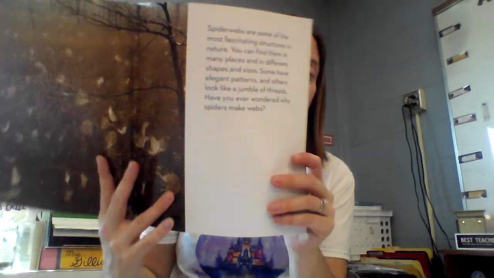Spider webs are some of the most fascinating structures in nature. You can find them in many places and in different shapes and sizes. Some have elegant patterns and others look like a jumble of threads. Have you ever wondered why spiders make webs?